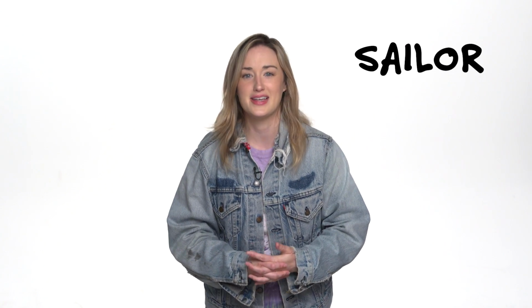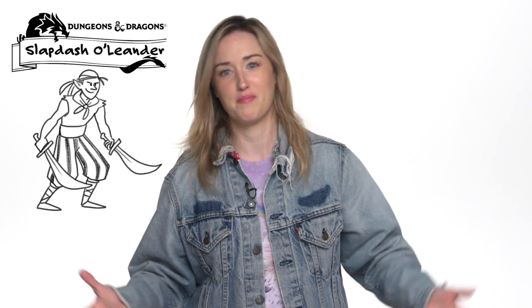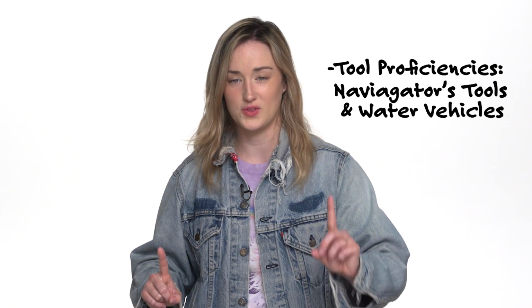To give you an example of what's possible if you start off with the suggestions in the player's handbook, let's do a quick build of a sailor to show how a great character background can place your character as captain of the cool story, bro. Let's say you're a half-elf fighter named Slapdash Oleander, and you, the player, decide you want your character to fight on the high seas, so you turn to page 139 in the PHB to see that, as a sailor, you're granted 2 skill proficiencies in athletics and in perception. Also, you have tool proficiency in navigator's tools and water vehicles.